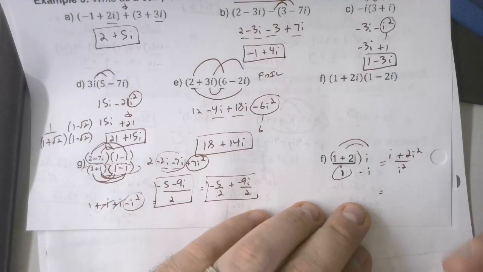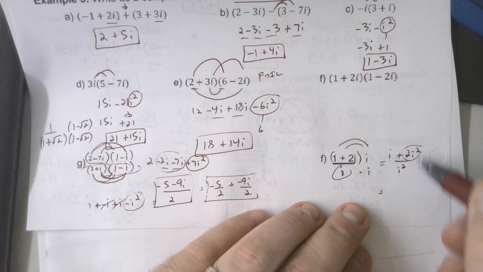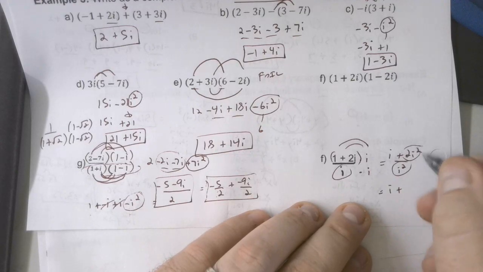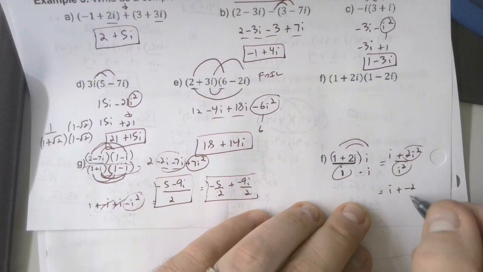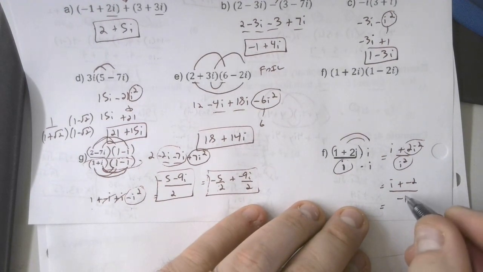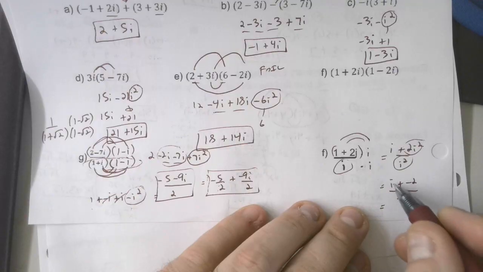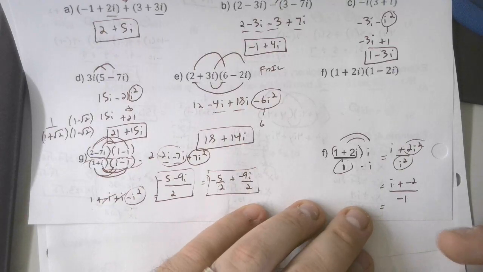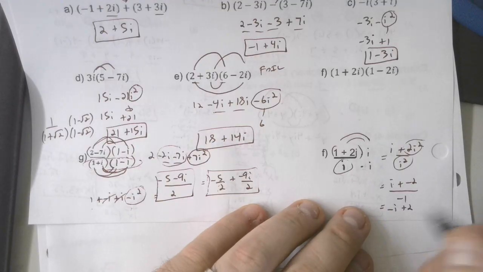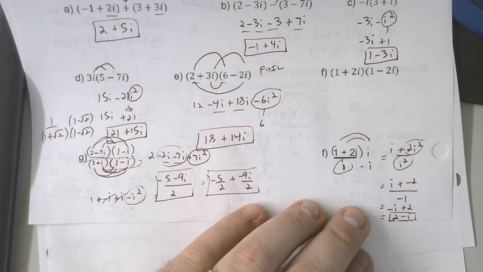So notice the i squared term simplified to -2, and this one's -1. So if I divide both of those by -1, you're going to get -i plus 2, or flip it as 2 minus i in standard form.